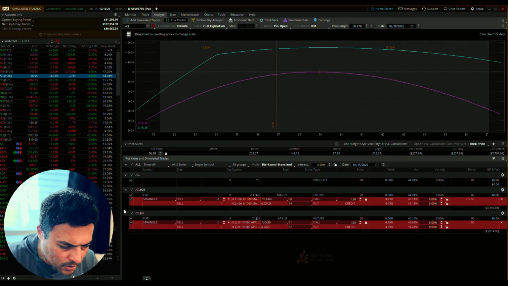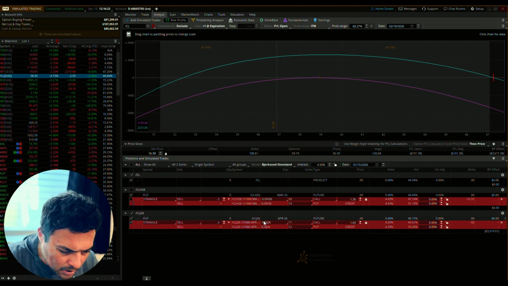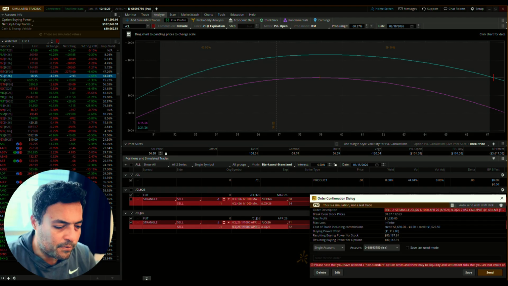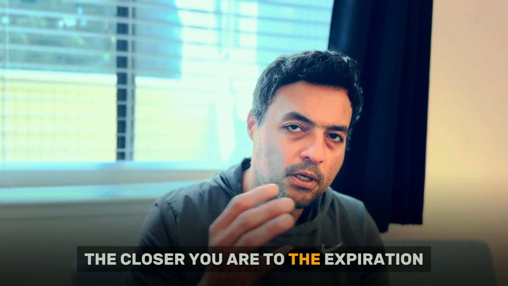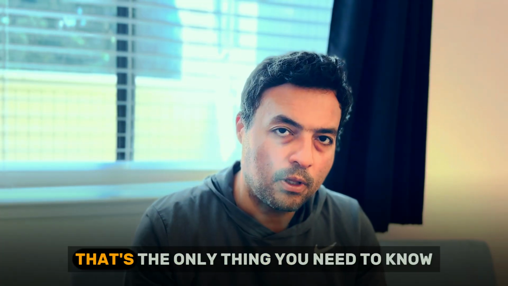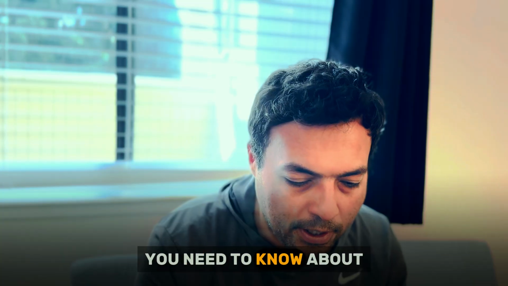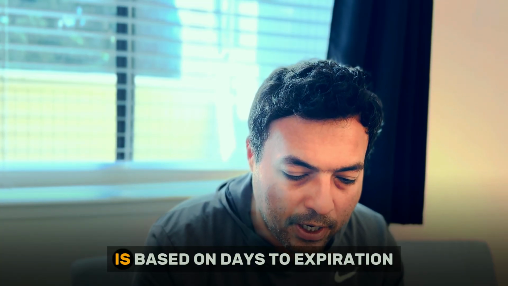Let's see. I'm just going to be really quick with this one because I just want to show you the margin requirements. See this? $1,100. The further you go, the expan margining will forgive you more. The closer you are to the expiration, it will charge you more. That's the only thing you need to know. Okay, volatility will also impact it. So those are the 2 things you need to know about futures options. The expan margining is based off days to expiration and volatility and a couple other things.